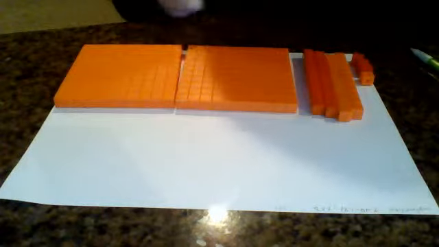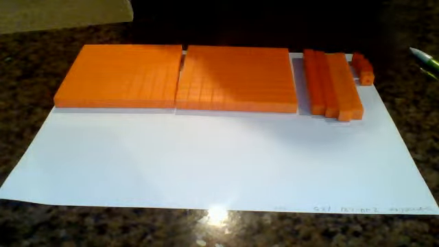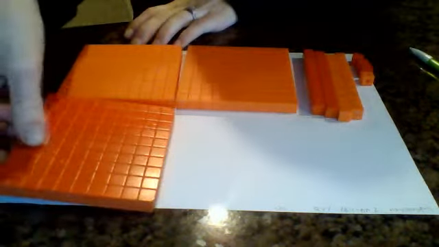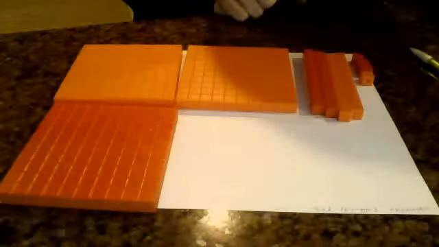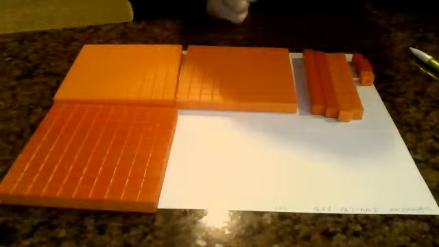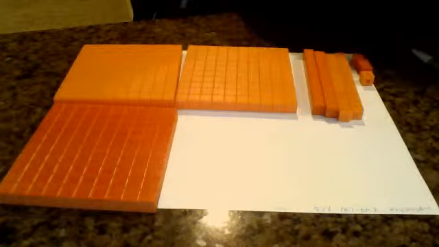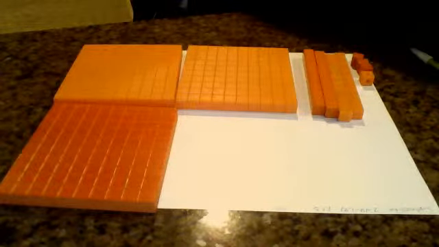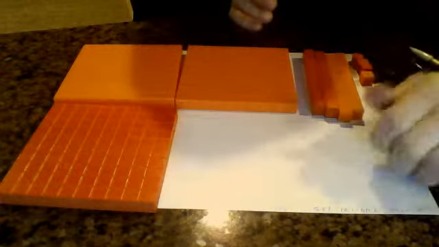And then I'm going to add 1 point, so no rods, and 6 units. 1, 2, 3, 1, 2, 3, 6. Okay.